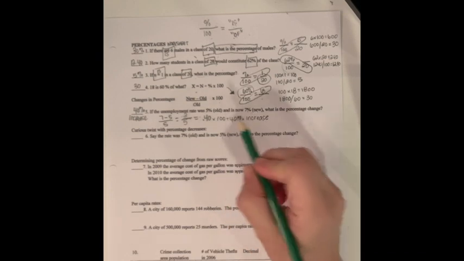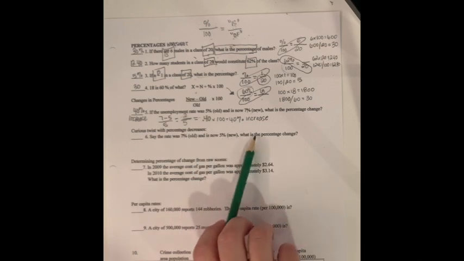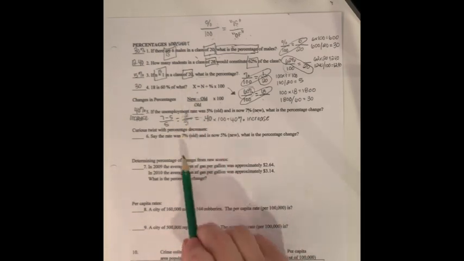Okay, so now we'll look at percentage decreases. We're going to use the same formula again. And so we are going to take the new, which in this case is 5%. Oh, we better read the word problem. Say the rate was 7% old and is now 5% new. What is the percentage change? So we'll plug these values into that formula.